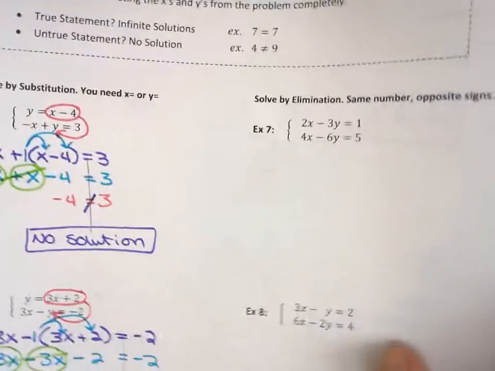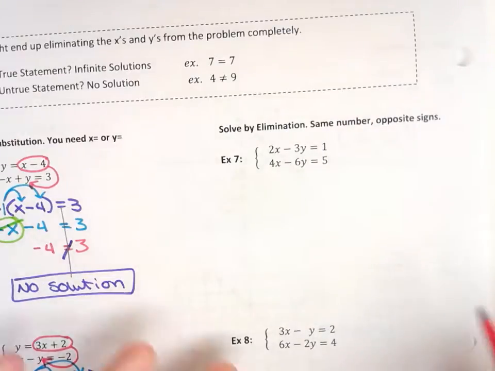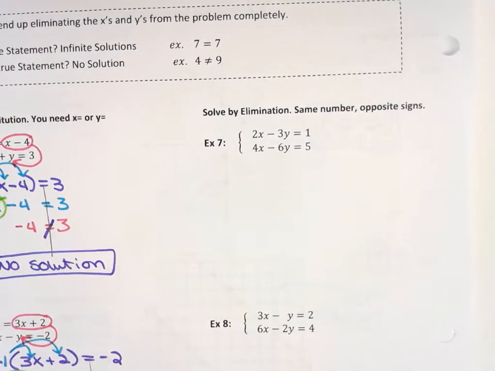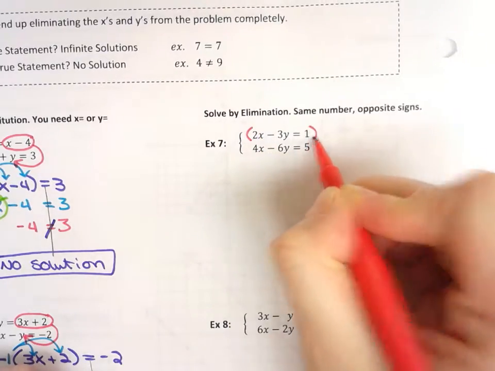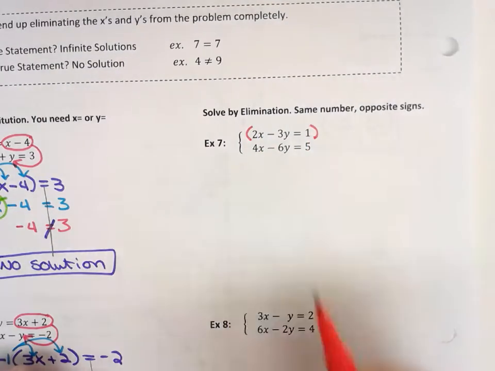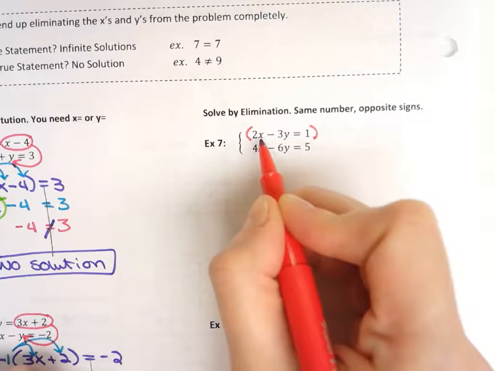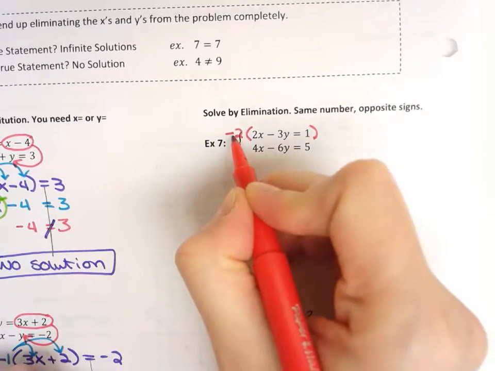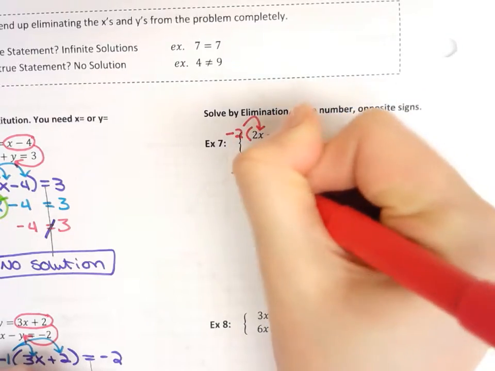Now let's look at the last case. This is what happens when we use the elimination method. Now, for the elimination method, you have to have x's, y's, equal signs, and constants all lined up. If I want to eliminate my x's, my smaller number is 2, so that's the one that I'm going to multiply by something. If this is positive 4x, we need the other one to be negative 4x, so I'm going to multiply it by -2. Because -2 times +2 is -4, and that's exactly what I needed.